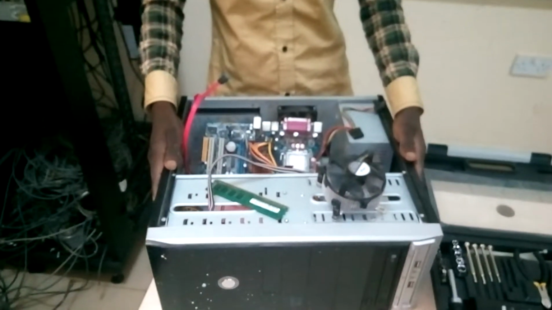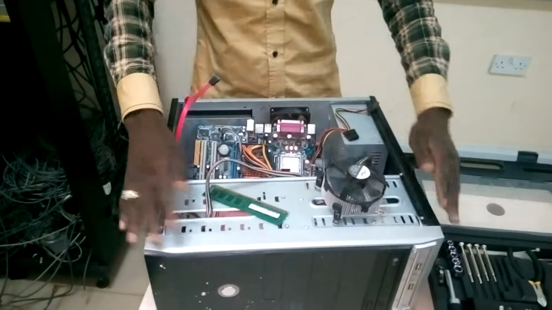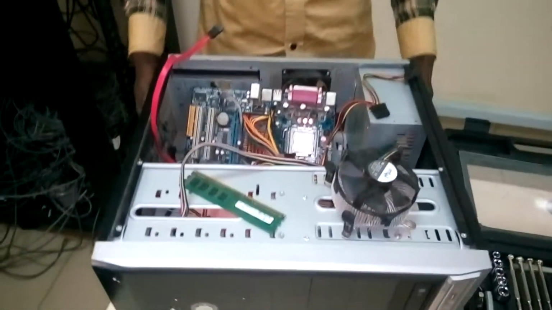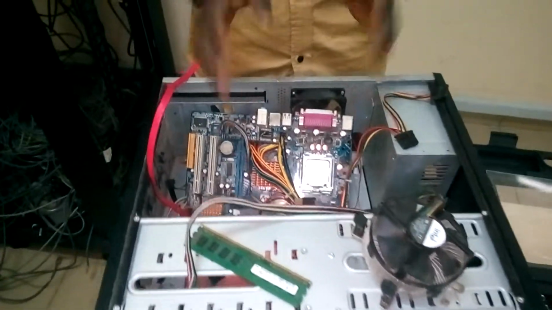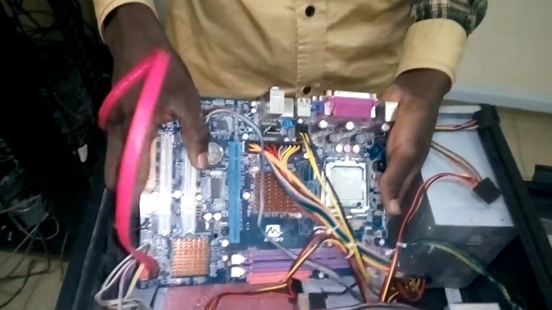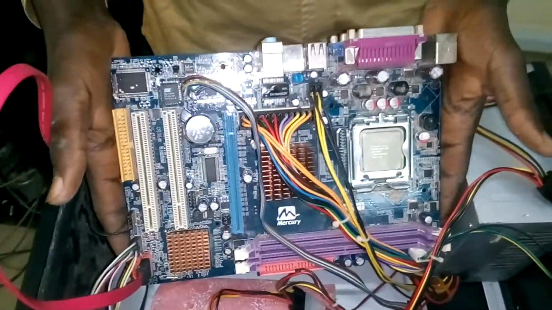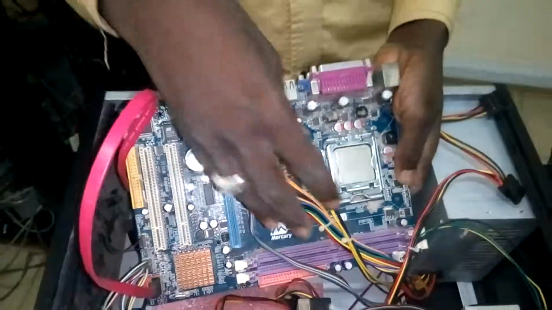As you can see in front of me, there is a desktop computer here. This is the whole casing of the desktop, housing all the components inside the computer. This is like the heart of the computer, which is the system board or the motherboard. There are a lot of components attached to it.